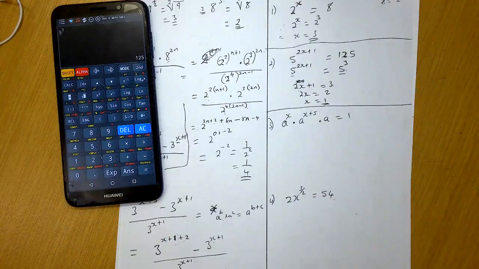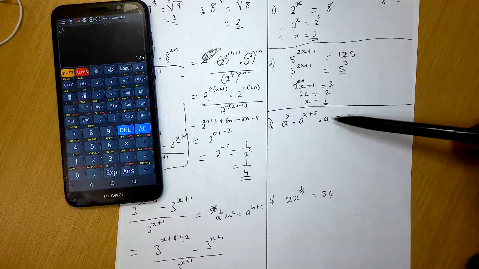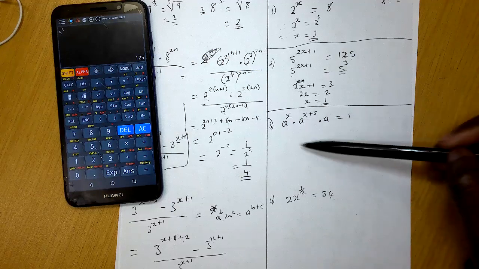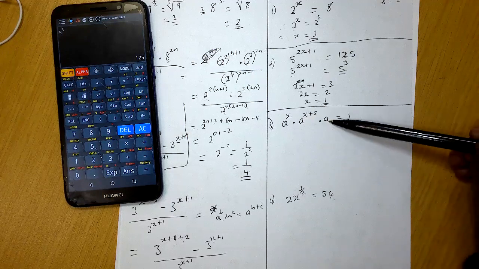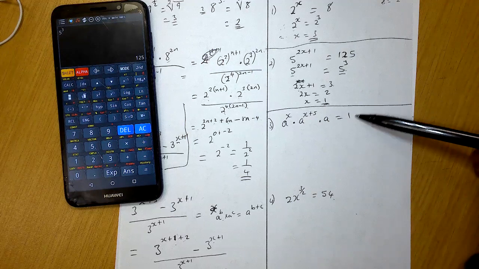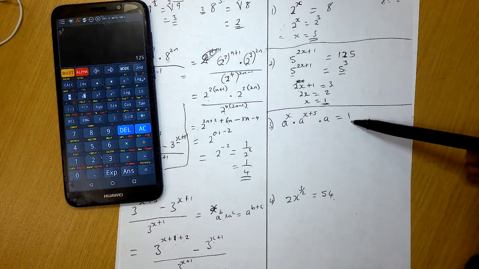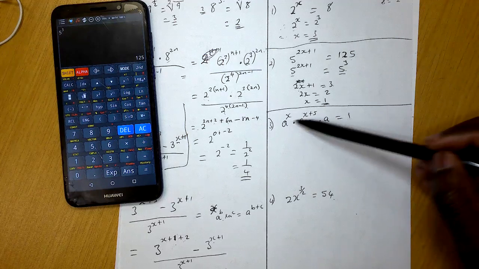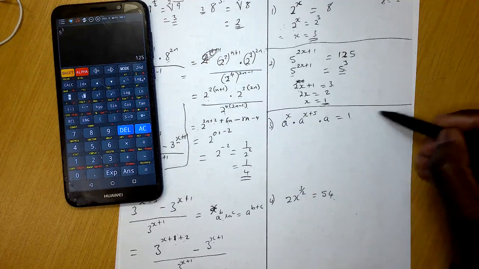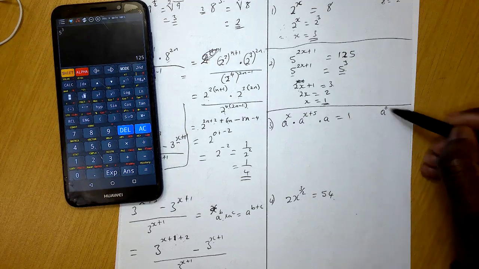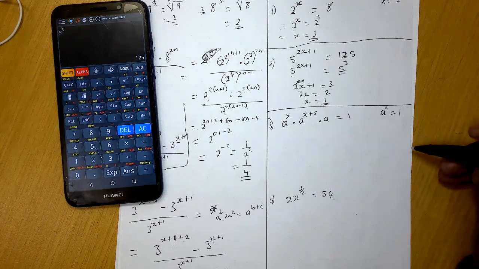Now, here is another scenario, where we are given a to the power of x times a to the power of x plus 5, times a, is equal to 1. What is going on here? Remember, we need the same base to solve this. So 1 is the same as a to the power of 0, which is also equal to 1. So what must we do now?